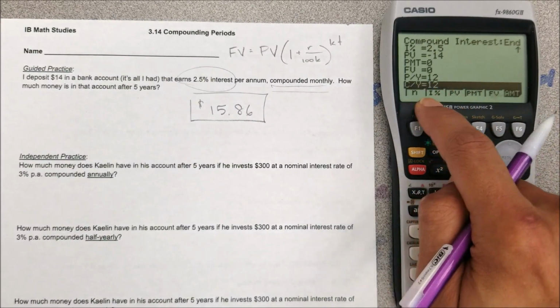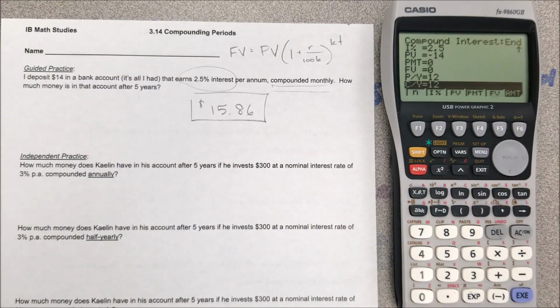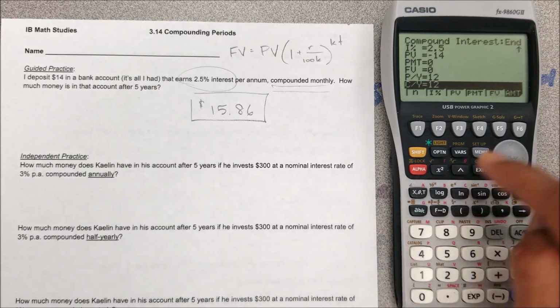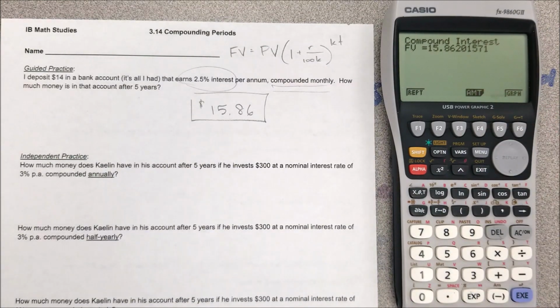Notice along the bottom of your screen, you have all of the variables and buttons for each one. Whichever one you want to solve for, you press the button underneath. If I want to solve for the future value, because I want to know how much this is worth, under the future value is F5. Bang, F5. And look at that, $15.86. Nice.